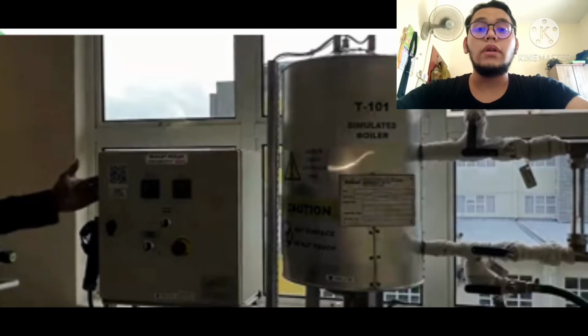Okay, for the procedure we have three parts, which is the before experiment, during the experiment, and the after experiment. For the before experiment, we call it start up the boiler. First, what we need to do in this part is perform a quick inspection to ensure that the unit is in a proper operation condition.